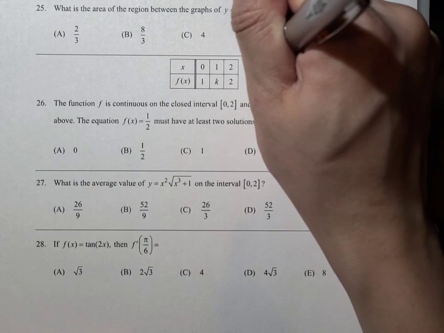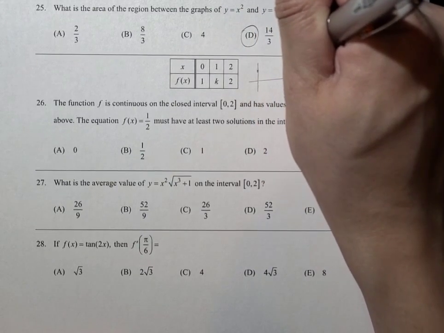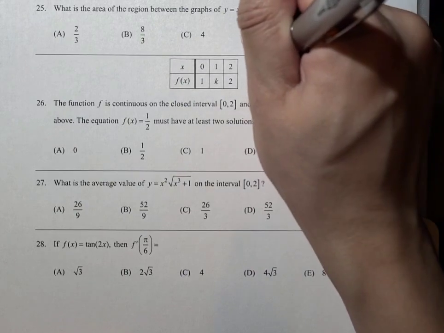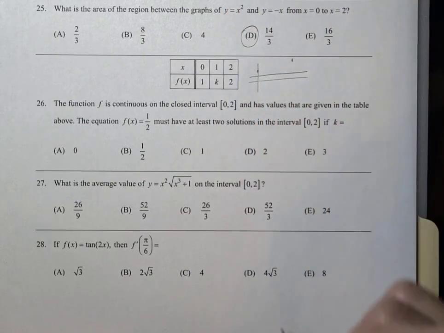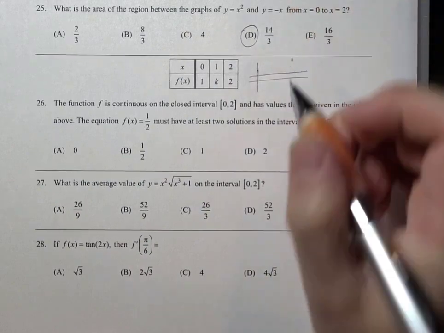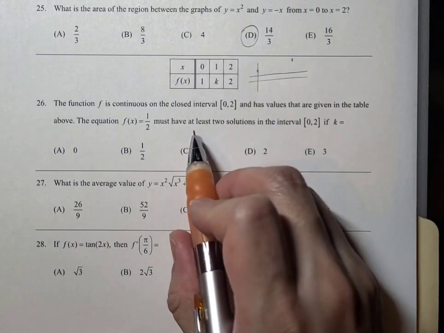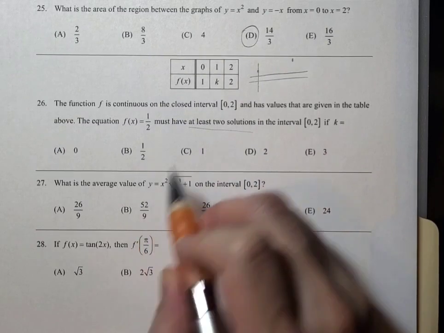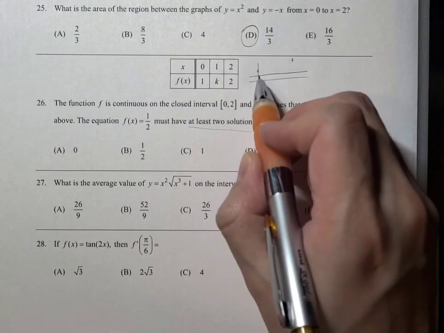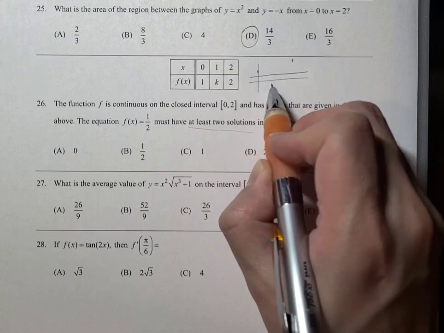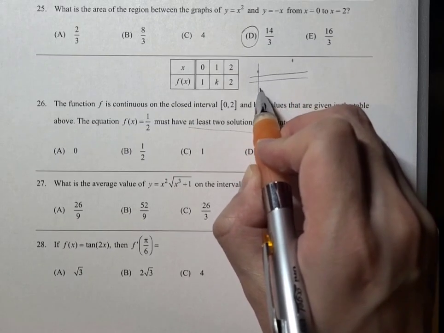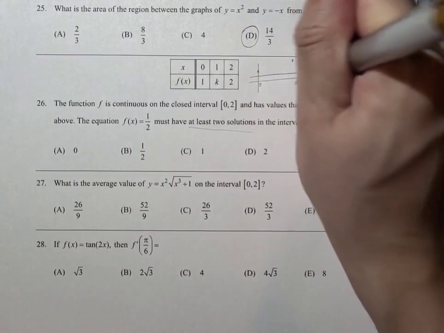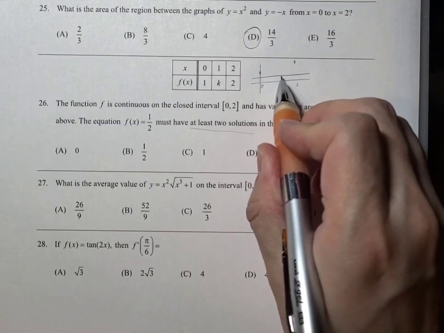(0, 1) is somewhere here. (2, 2) is somewhere up here. And y equals half is somewhere here. So basically, how can there be at least 2 solutions? We just need some point between x is 0 and x is 2 that is below this line.